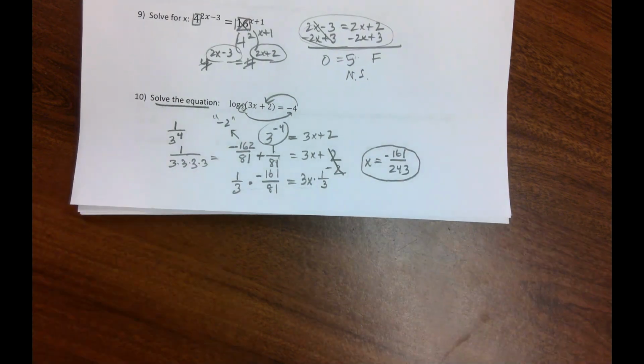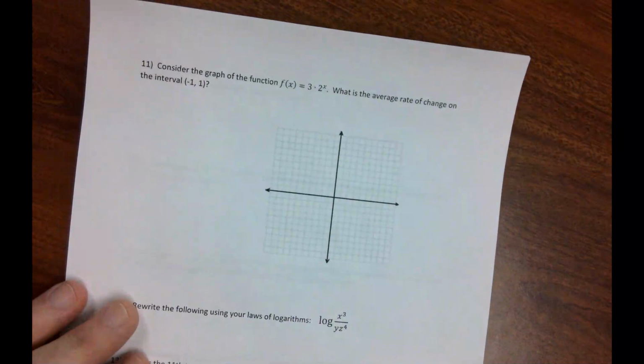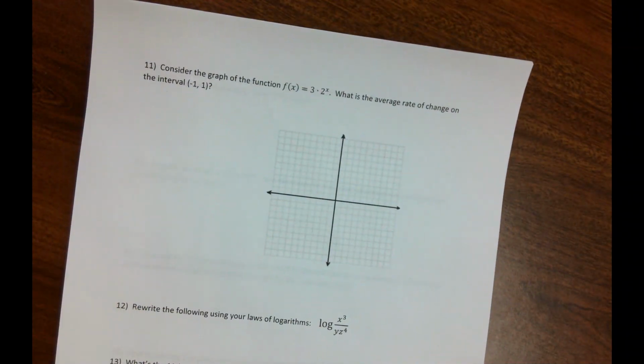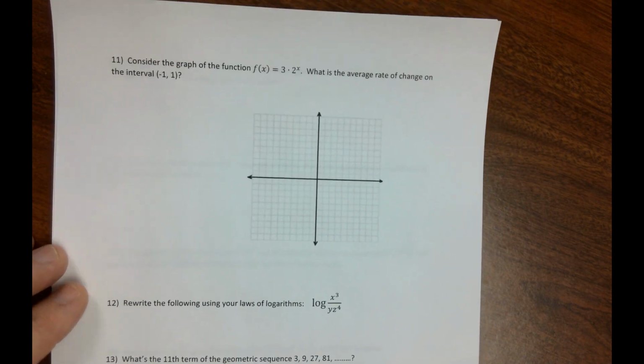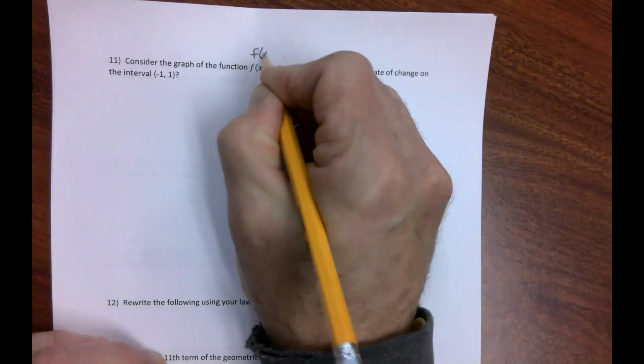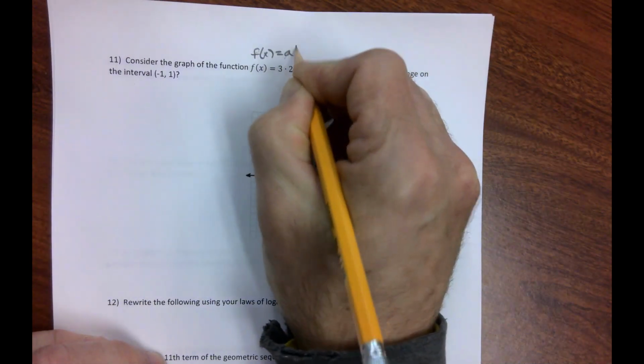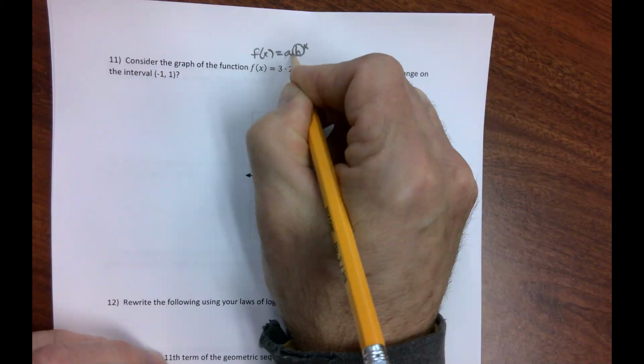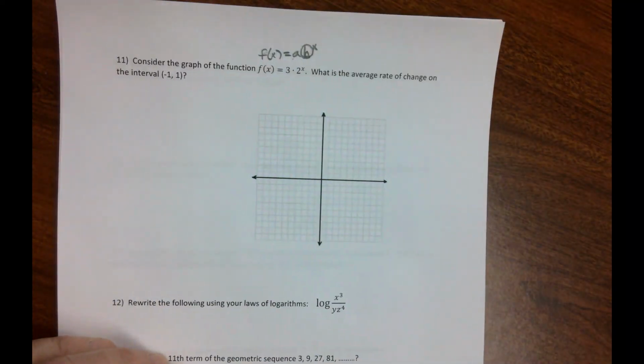All right, nasty little guy. All right, next problem, number 11. So the first thing that we look at when we look at this is we think of this as exponential growth, because we should remember that this is just a play off of f of x equals ab to the x, and if b is greater than 1, we have exponential growth.